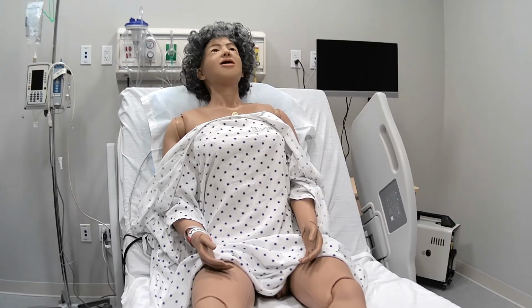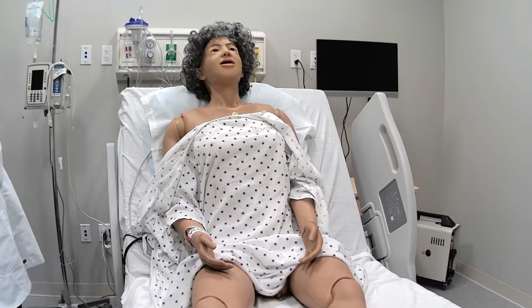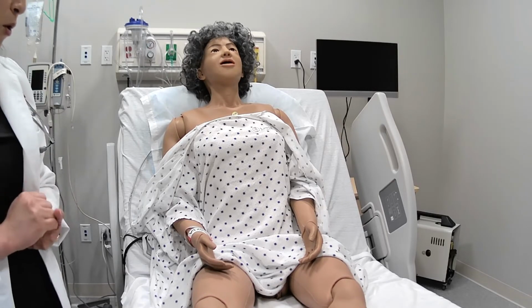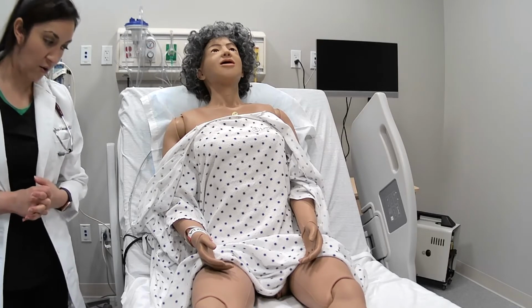Now, when we're checking the pulses for characteristics, we are going to assess, like I said, the rhythm, the rate, and we like to grade the pulses. We talked a little bit about tachycardia, when the heart rate is above normal.